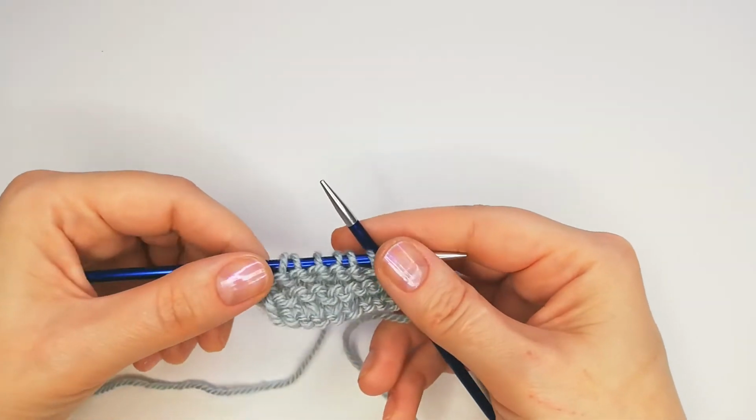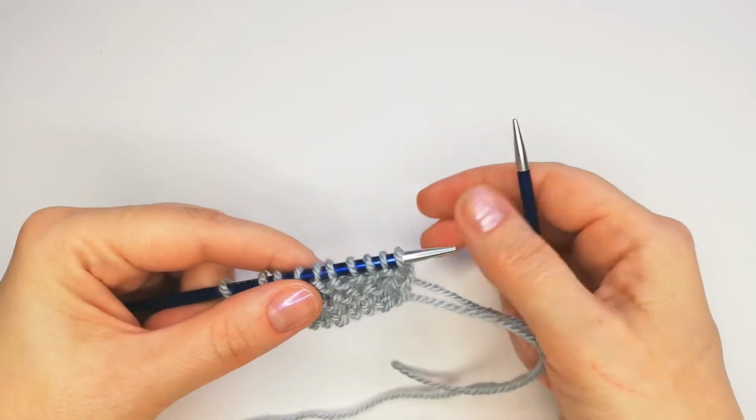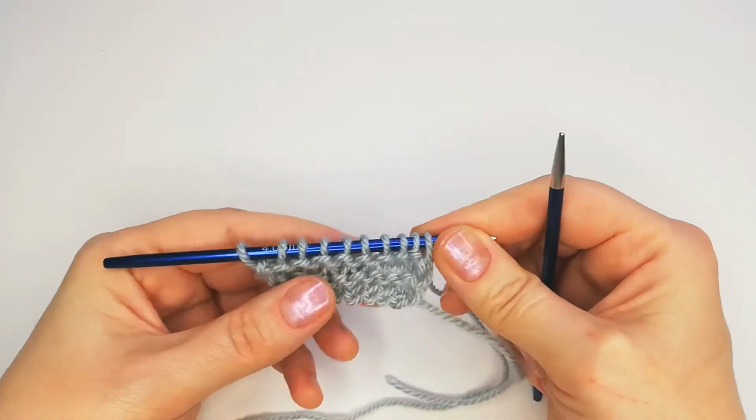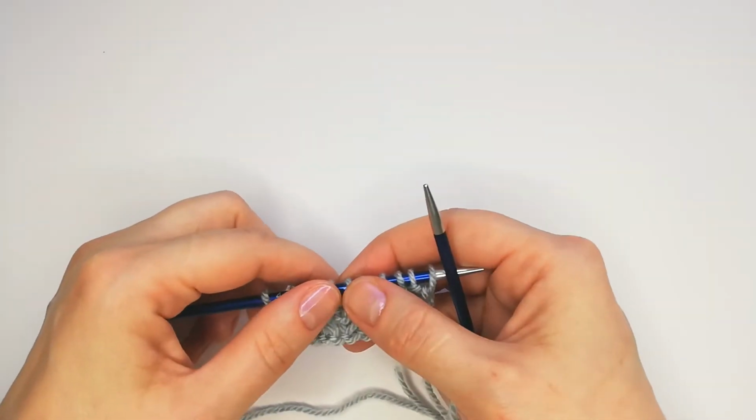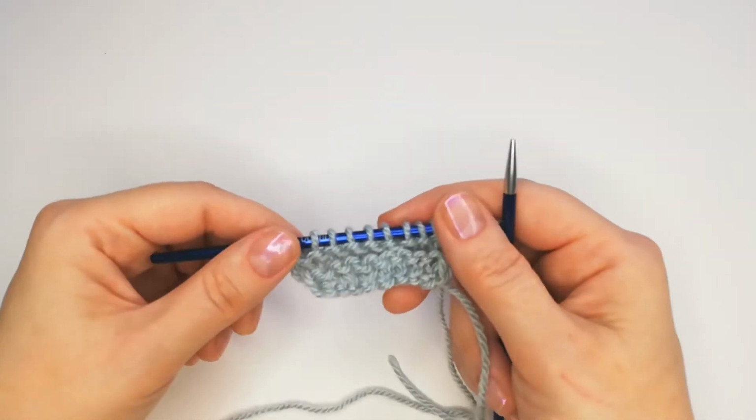Hello my dear friends, here we are again on a new tutorial in our basic course about how to knit fast and easy. In today's video I will show you how we increase stitches when we knit.